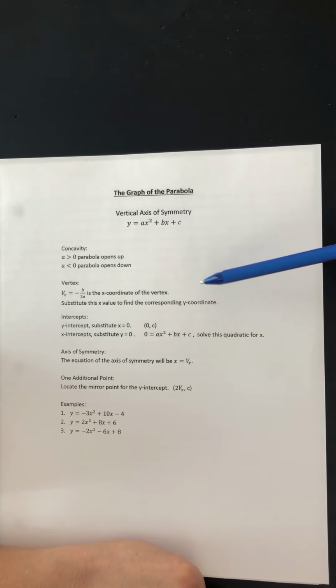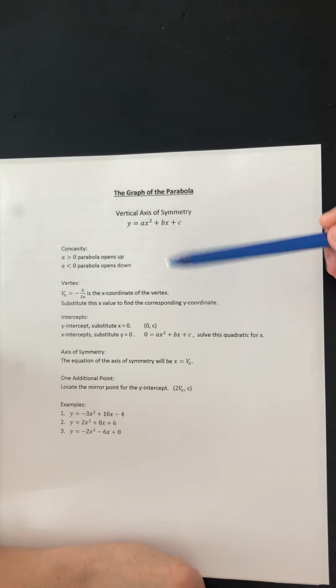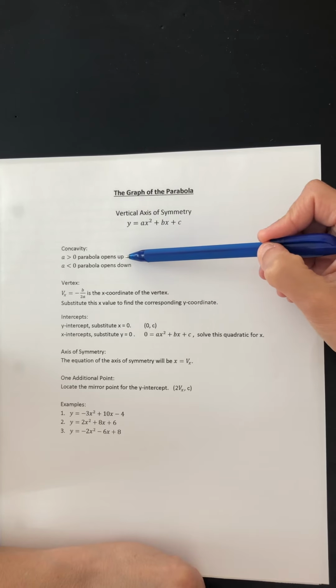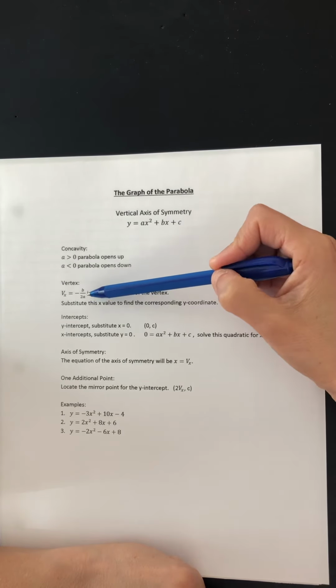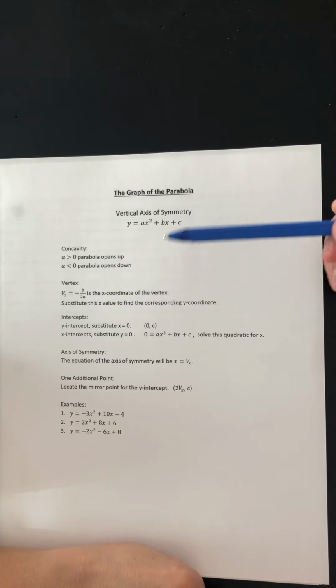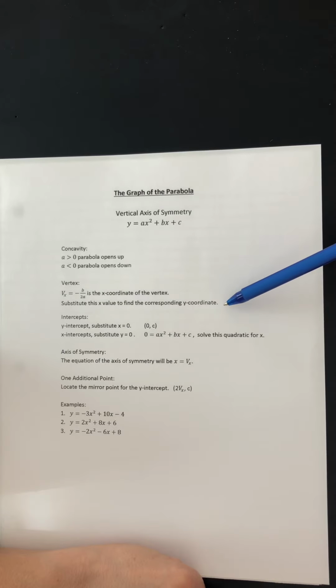We will locate the coordinates of the vertex. So the vertex is the extreme point on the parabola. For a parabola that opens upward, the vertex is the lowest point. And if the parabola opens downward, the vertex is the maximum or highest point. The formula Vx equals negative b over 2a will give us the x coordinate of the vertex, and we can substitute to find the corresponding y coordinate.